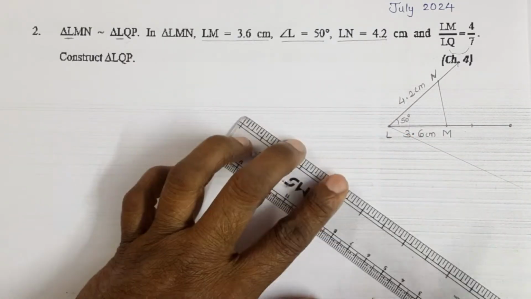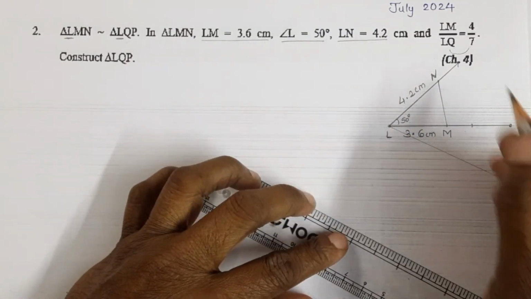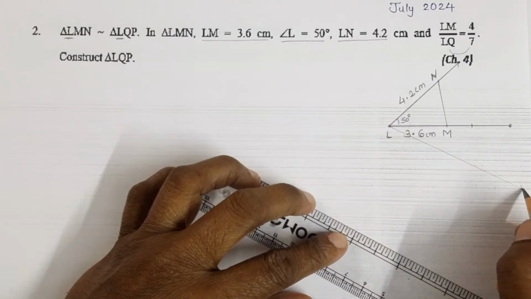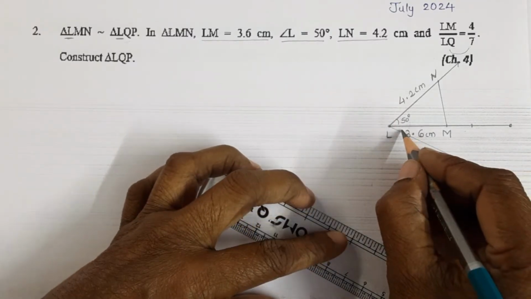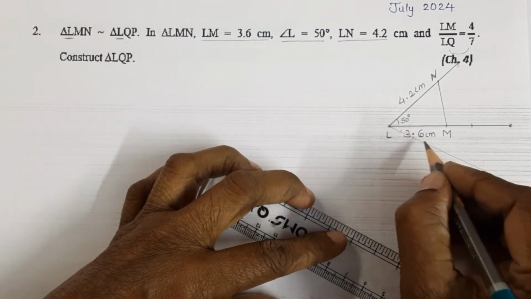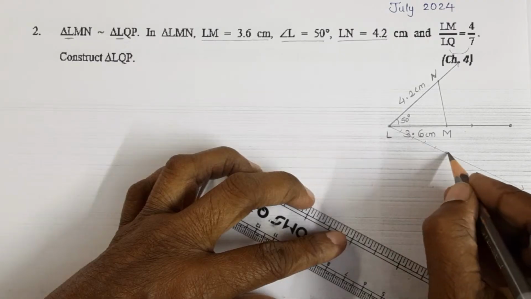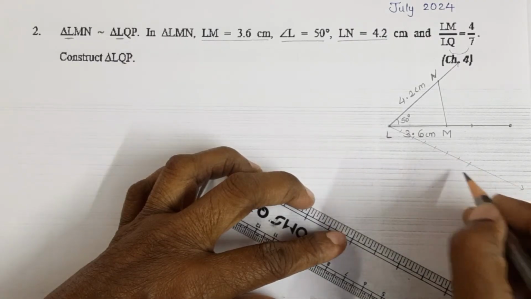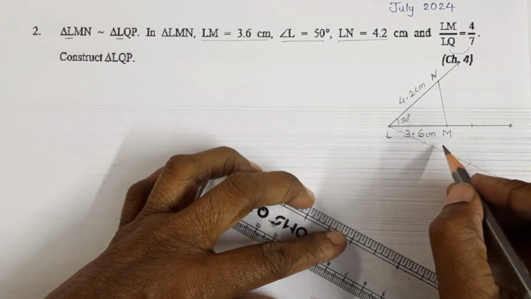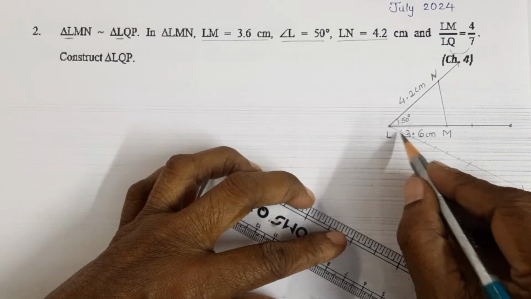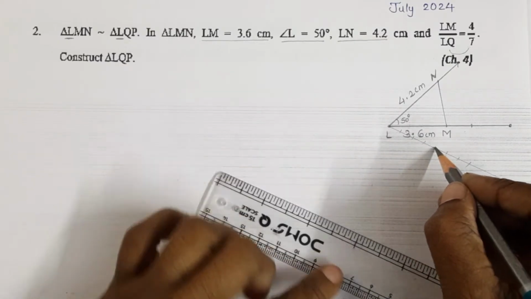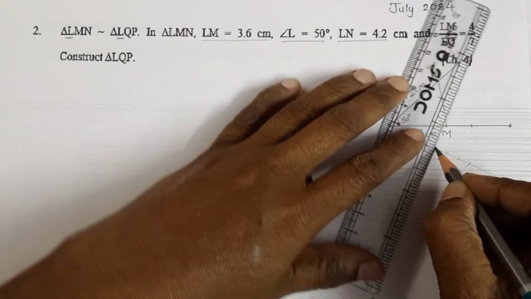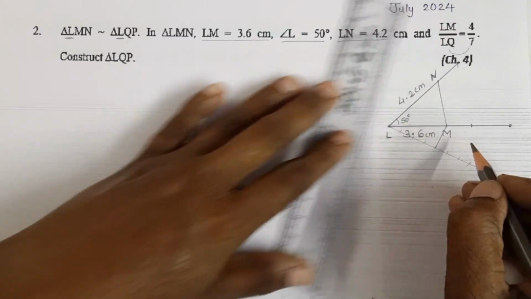How many parts? 7 parts of this segment: 1 2 3 4 5 6 7. Now the fourth one, 1 2 3, the fourth one, is attached to LM, joined with LM.